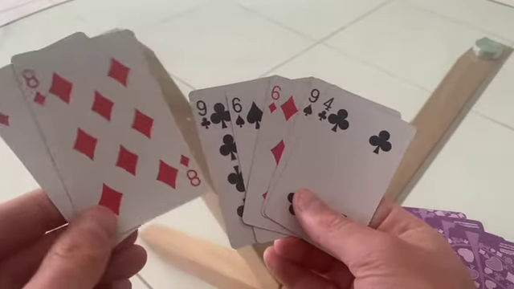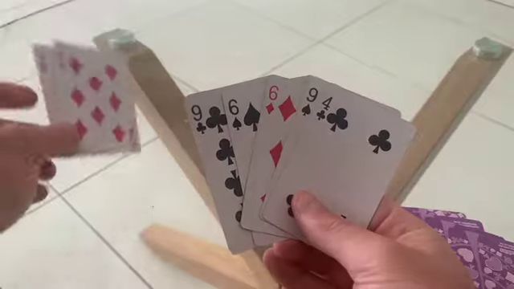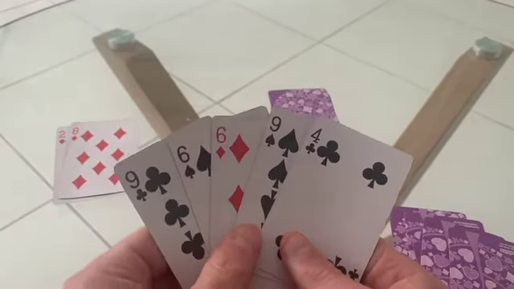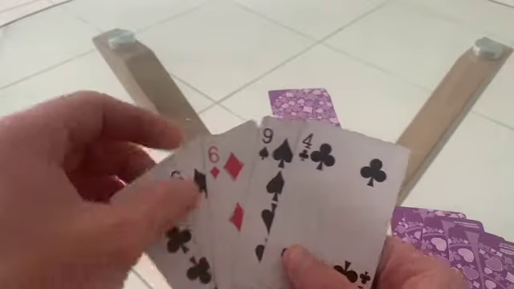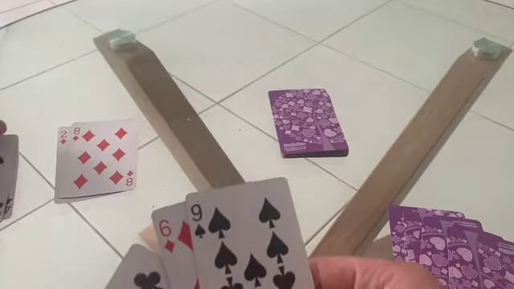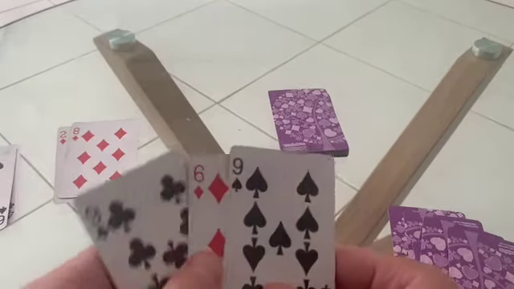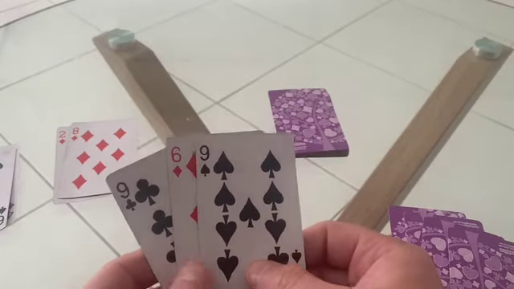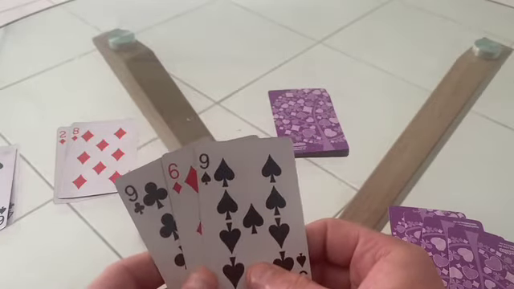Yes, 2 and 8 make 10. So I can put that pair down. That is a pair to 10. Can you see another? Yes, 6 and 4 makes 10. So there is another pair to 10. So I'm on 2 pairs to 10. You can now see I have 3 cards remaining and neither of them are pairs to 10.